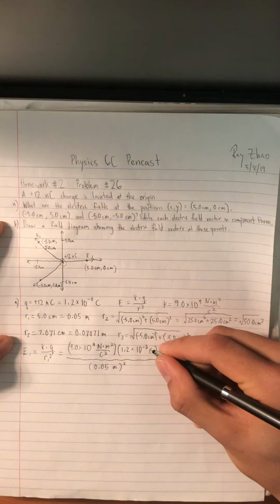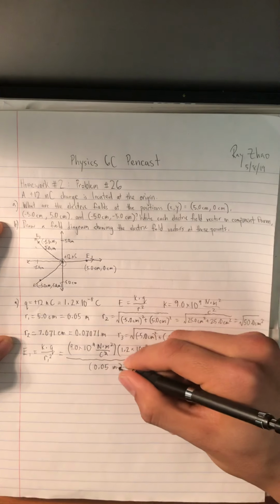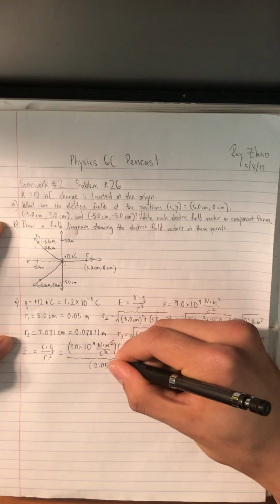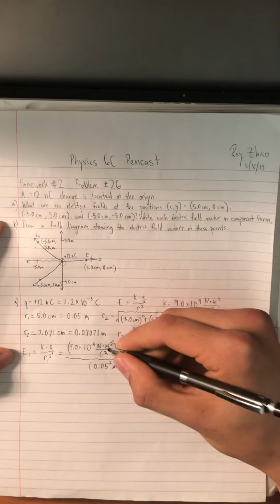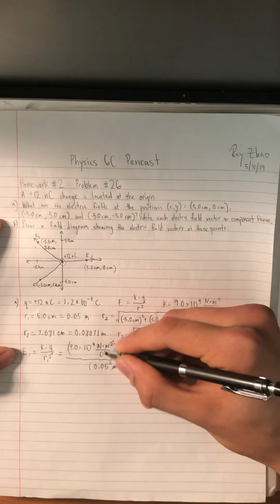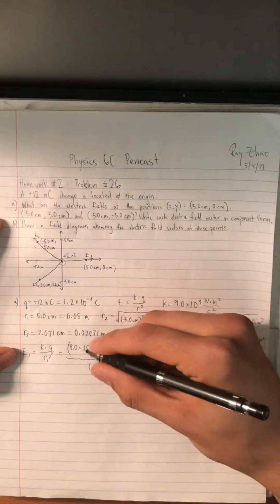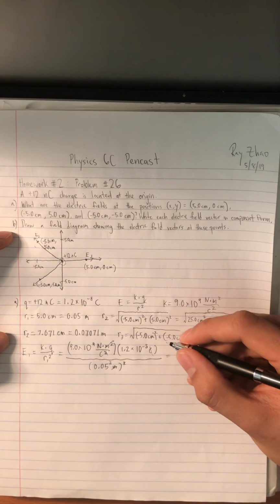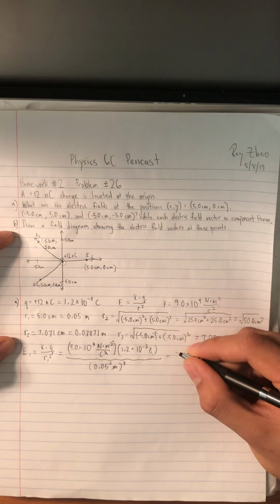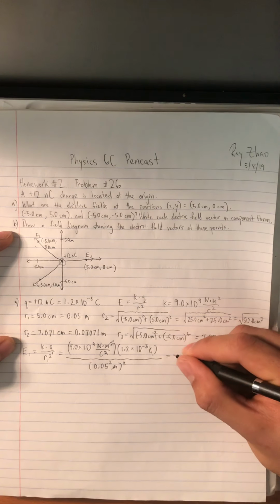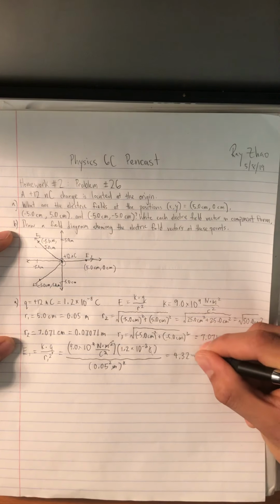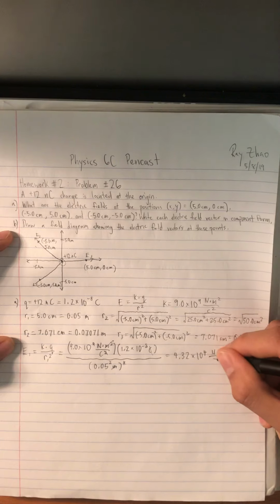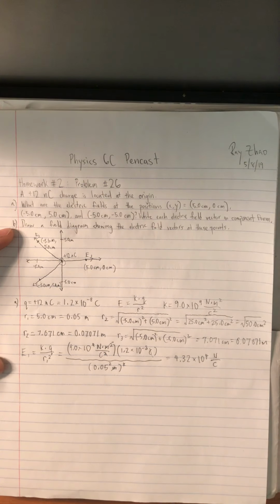Here we see that one of the C's cancels with another, and the meters, which will be squared, cancel with each other. So we'll move the square next here so we remember it. And based on this, our final unit will be newtons over coulombs. After entering these numbers into a calculator, I find that the value of the electric field at that position is equal to 4.32 times 10 to the 4th. And here we will write the units, which are newtons over coulombs.